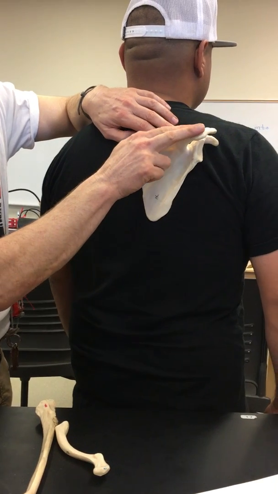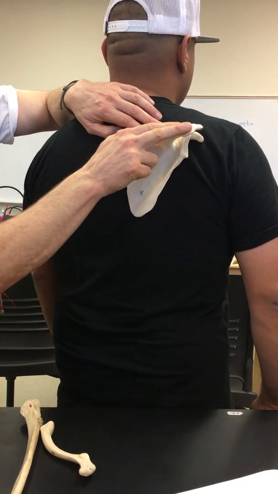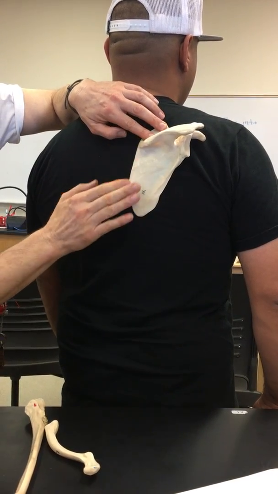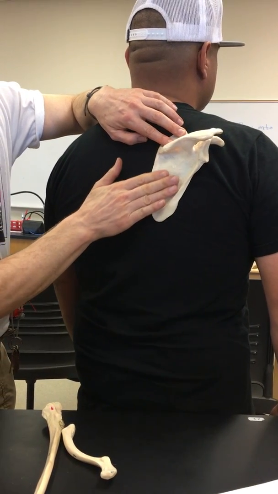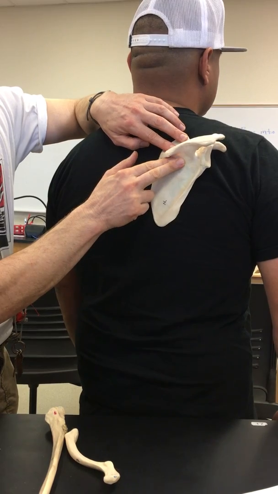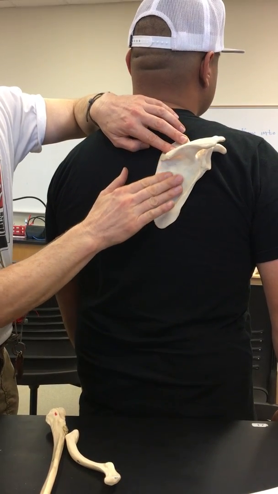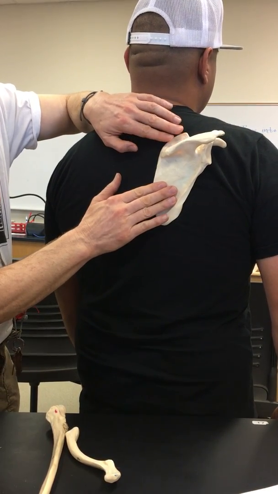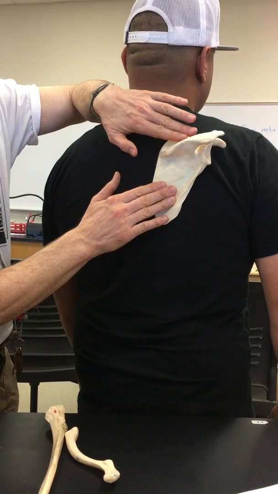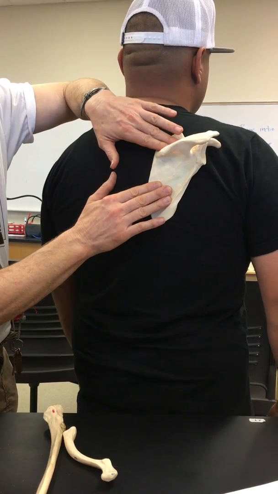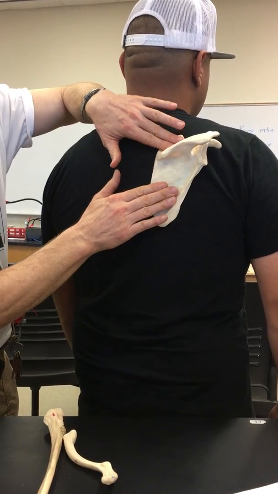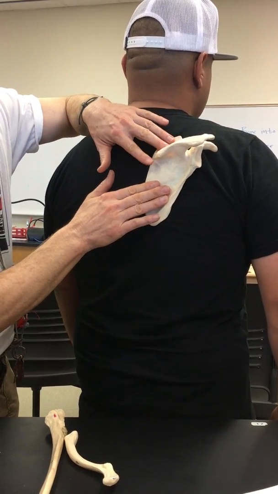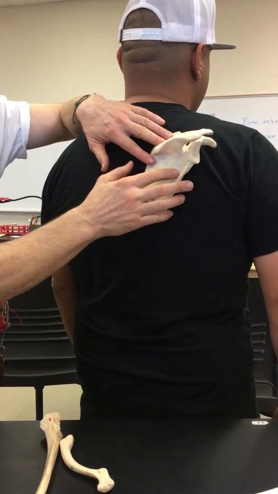Here's the spinous process of the scapula. So anything below here, this fossa, this shallow cavity, would be the infra, which means below, infraspinous fossa. Anything above the spine, the spinous process, is the supra. So infra below, supra above. And we have these two processes here.